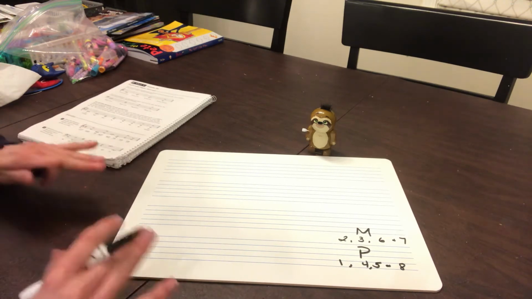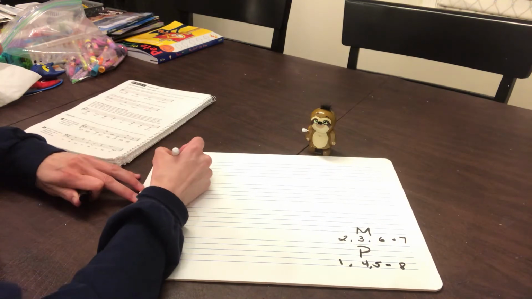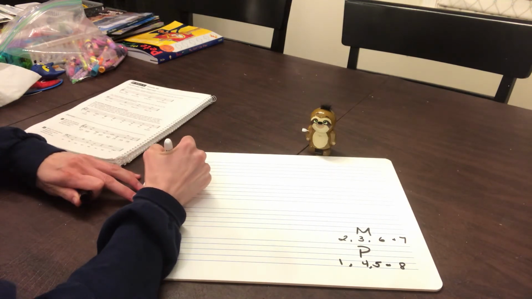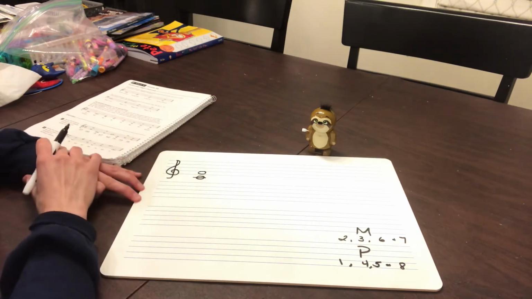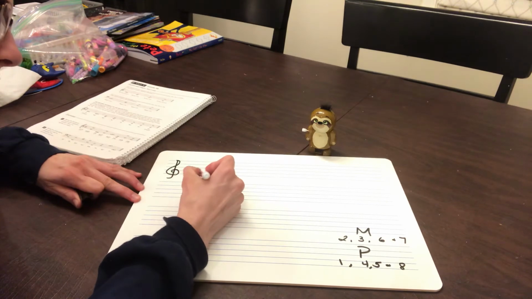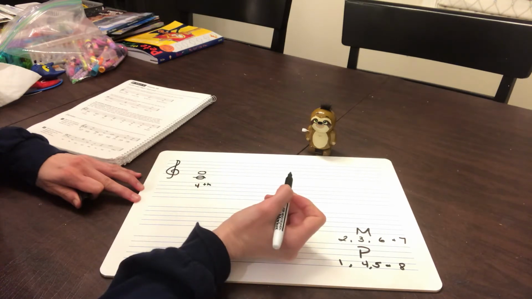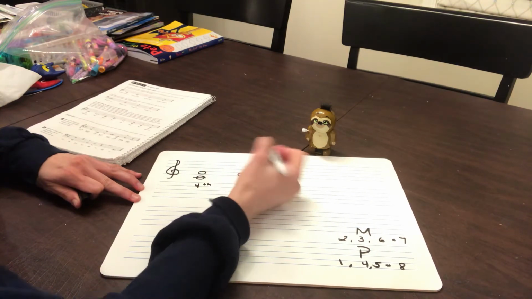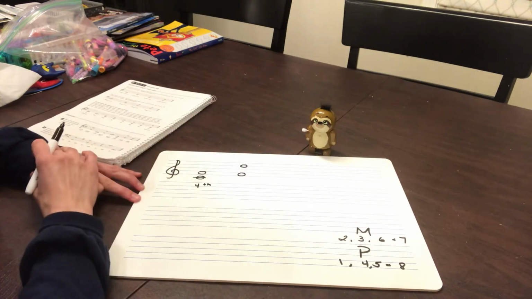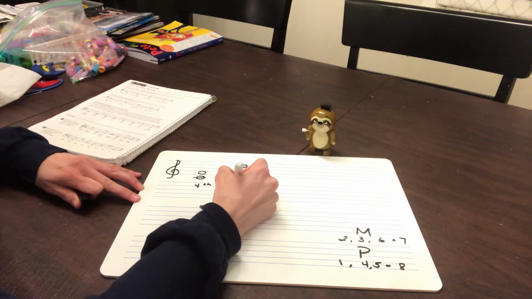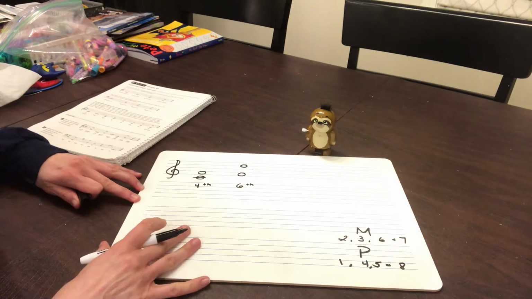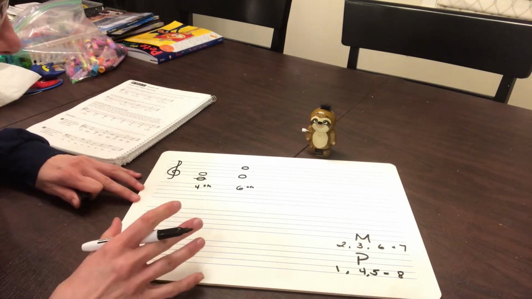We were just starting to figure out what intervals were, and how to name them. We talked about something like this, let's say C to F. All we would do is count 1, 2, 3, 4, and that would be a fourth. Ringing a bell? Or that to that: 1, 2, 3, 4, 5, 6, and that would be a sixth. So that's how we would count that distance.